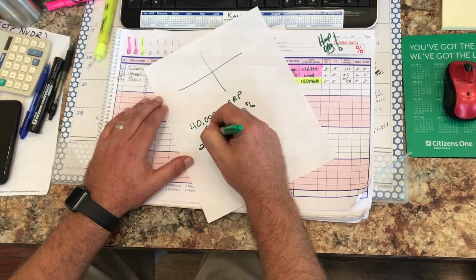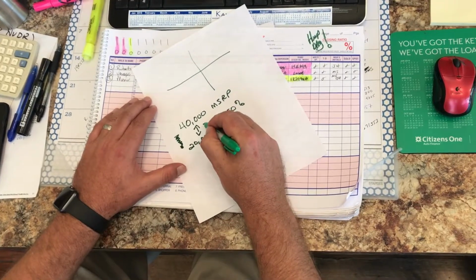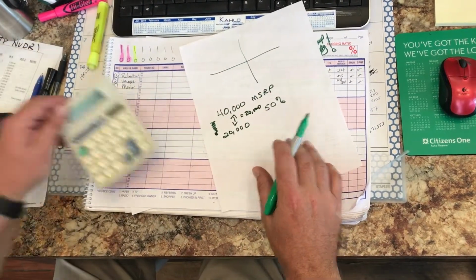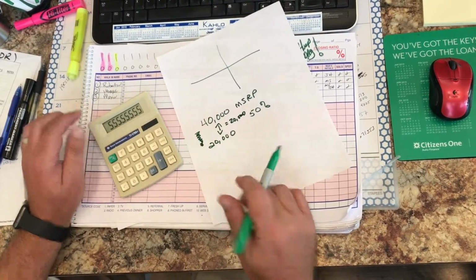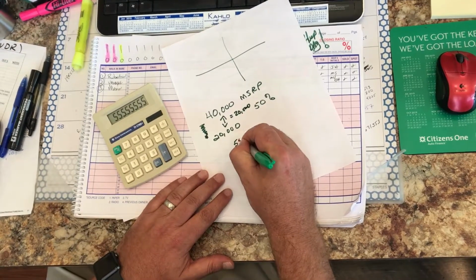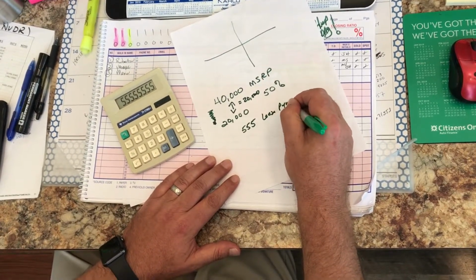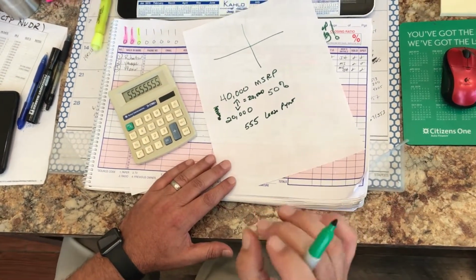The part of the car you're paying for is right in here, okay? So that obviously equals $20,000. Now, if you divide the $20,000 by 36, you come up with $555 lease payment, okay?